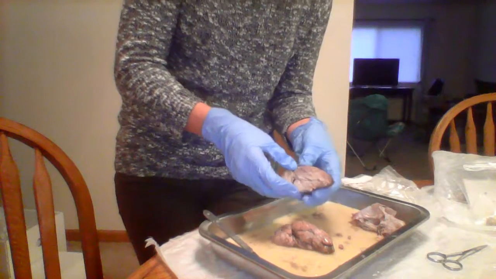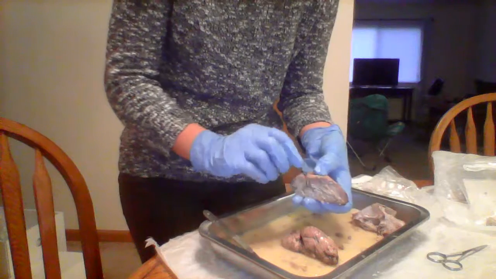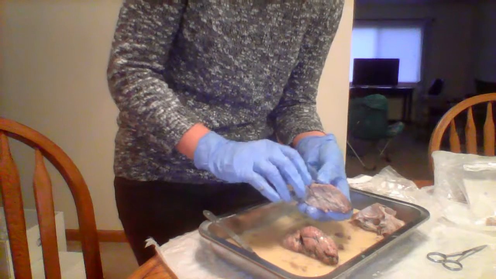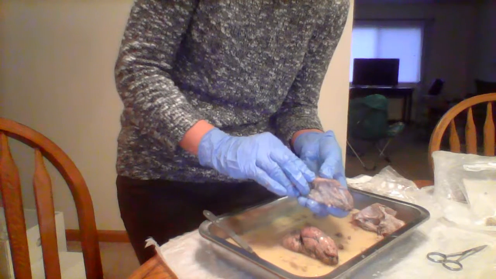The transverse fissure is the back line of the brain, so it separates the cerebellum from the occipital lobe.